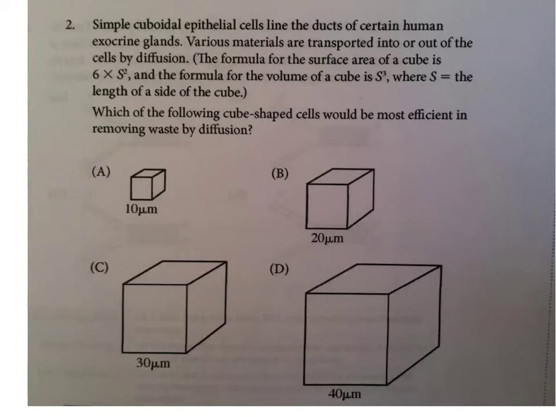And since the surface area is mentioned in this question, and we're given the length of the side of the cube and formulas for calculating the surface area, that's going to be our best bet for trying to figure out this question. So, it so happens that the greater the surface area, the more room there is for diffusion to occur. So the larger the surface area, the greater the rate of diffusion.